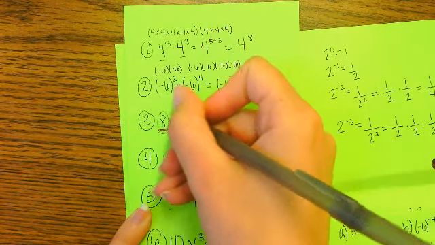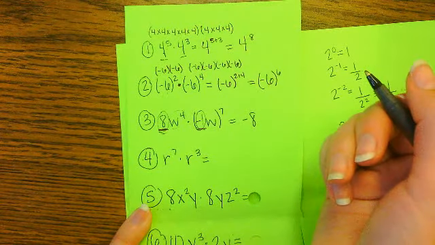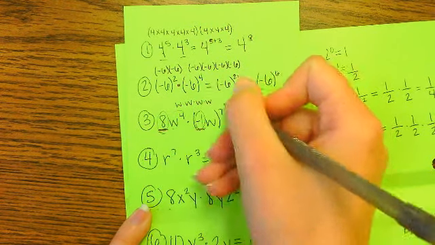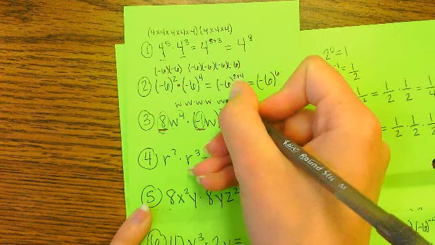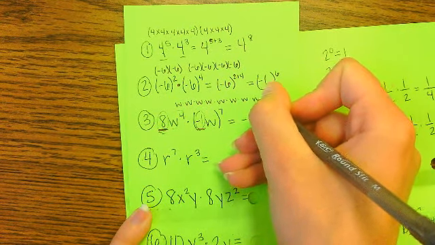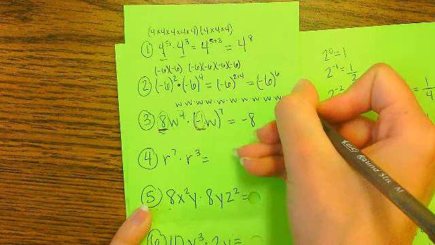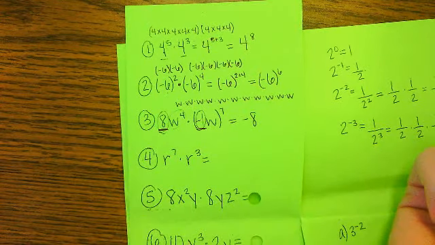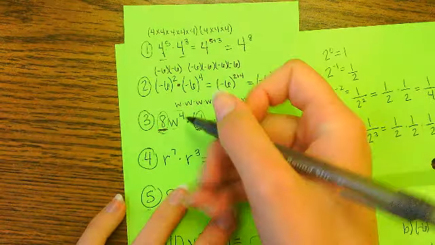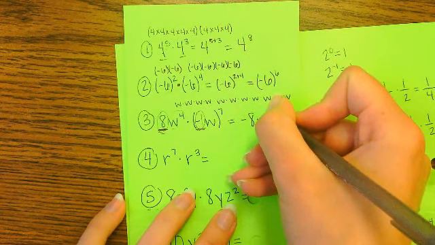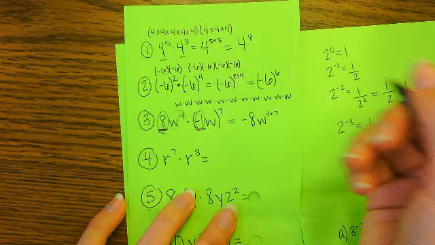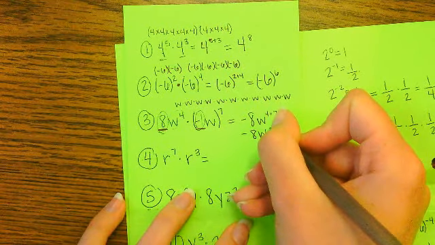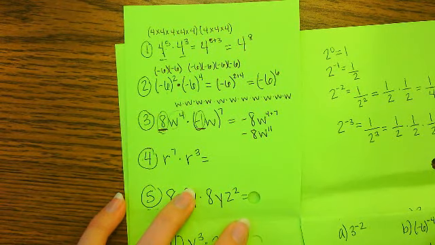And then, how many W's would I have here? I'd have 4, and I would have 7 more W's for the next part. And we're going to get to the point where you don't actually have to show all of this work. Remember, since this is using that product of powers property, all you have to do is add those exponents together. And so that's going to give me negative 8 times W to the 11th power.